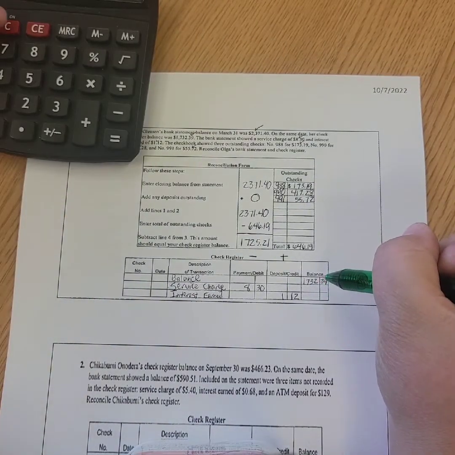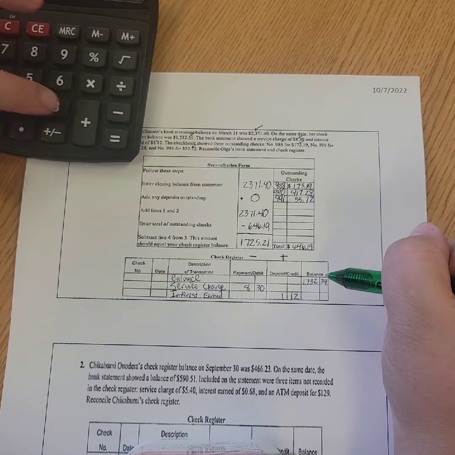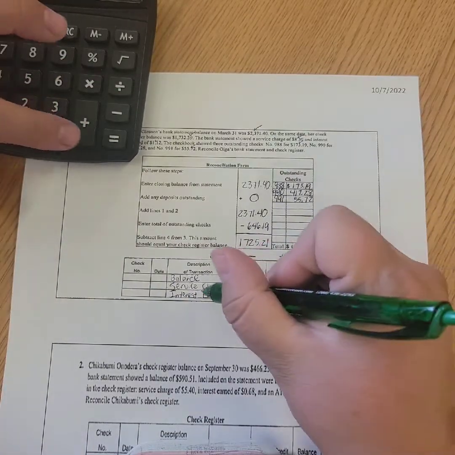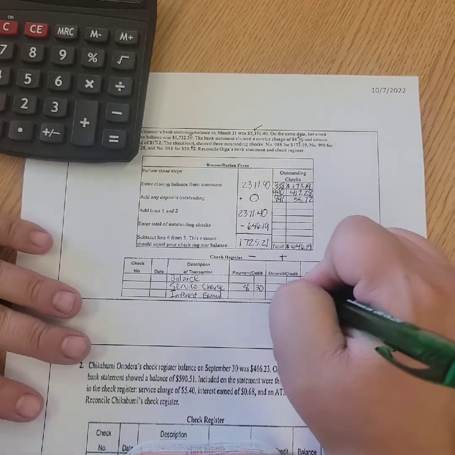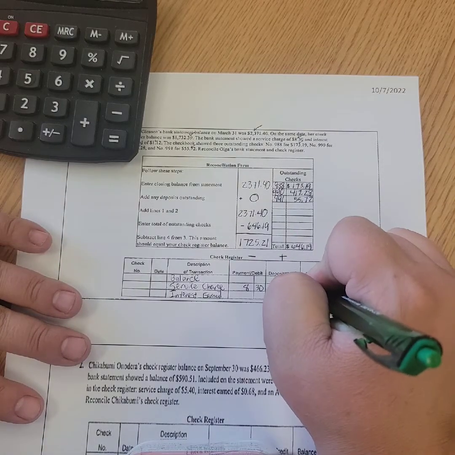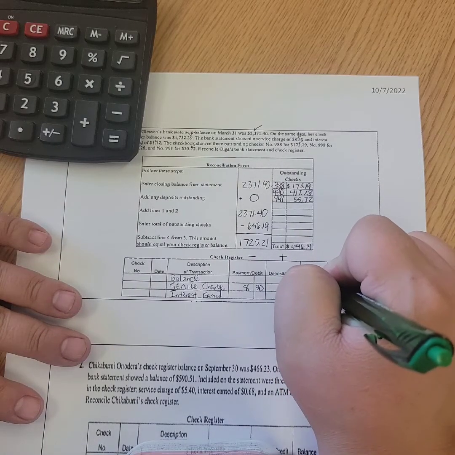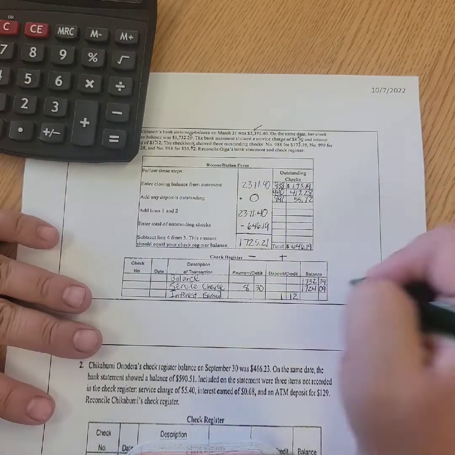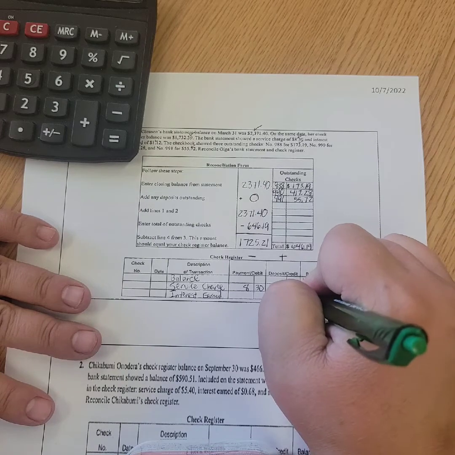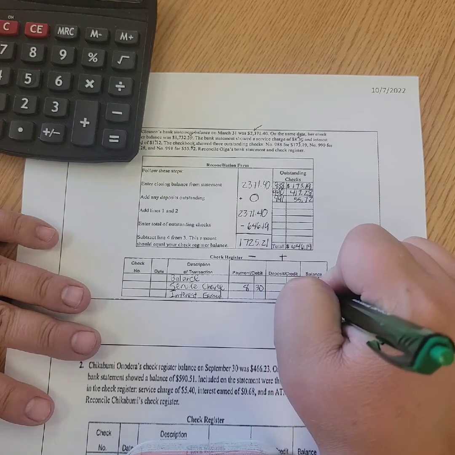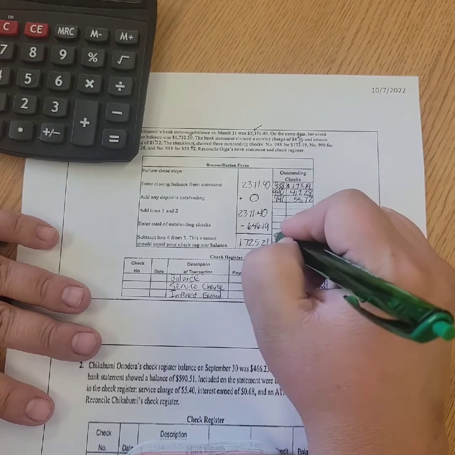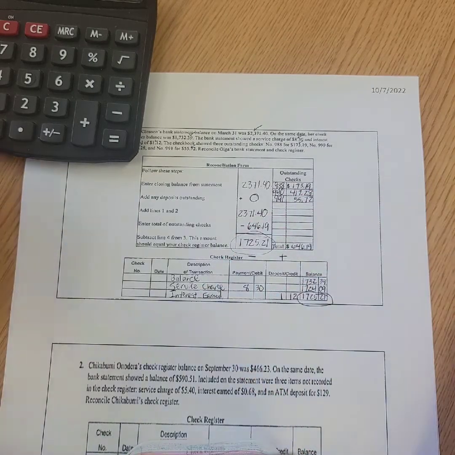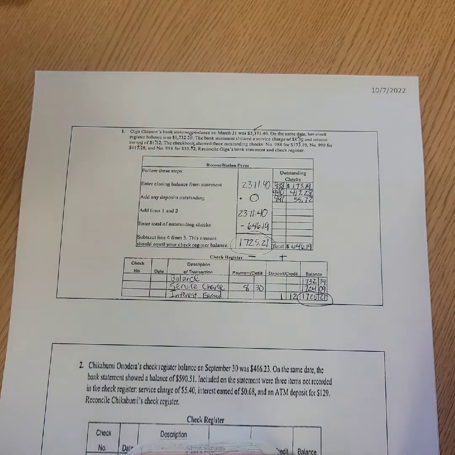So we'll go $1,732.39 minus the $8.30 service charge. So we have $1,724.09. And then we add the $1.12. So we have $1,725.21. So this number and this number match. So we were able to balance or reconcile.